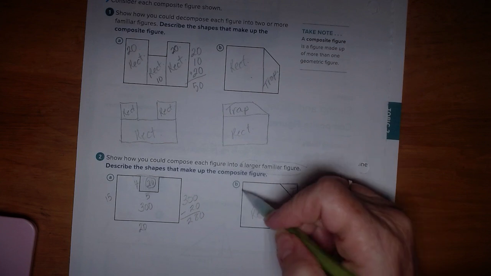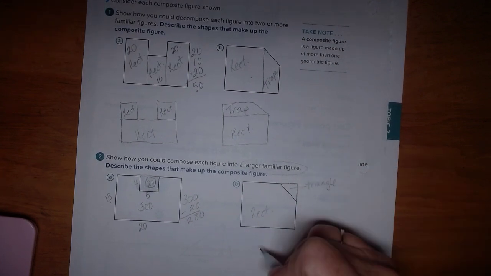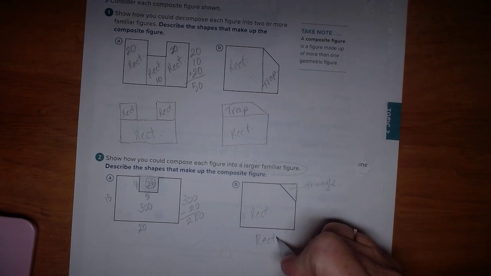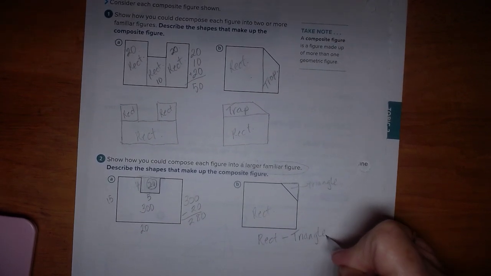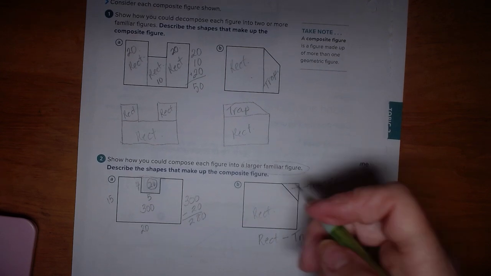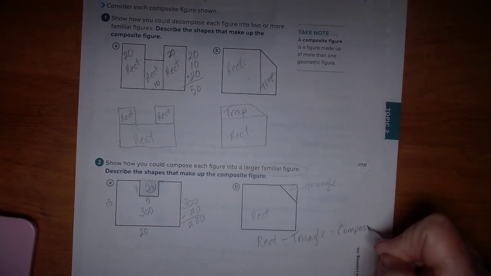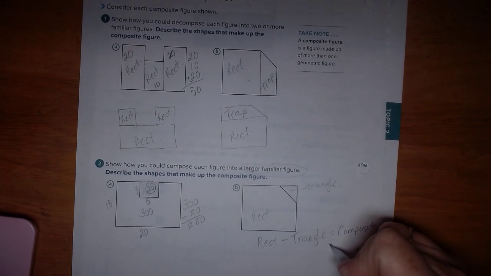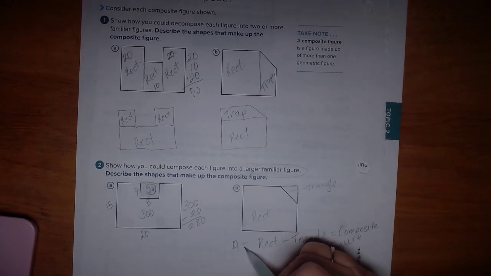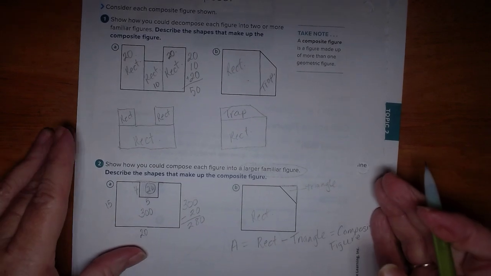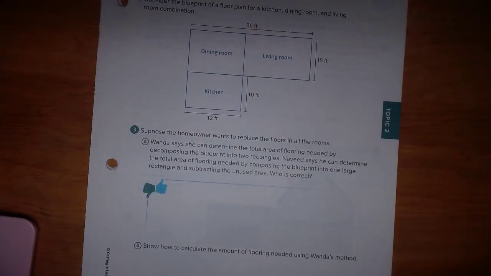So again, on this one, I could figure out the area of the entire rectangle, and I could subtract off the triangle. And that would get me the area of my composite figure. Okay, so that's page 78. Moving on from there.